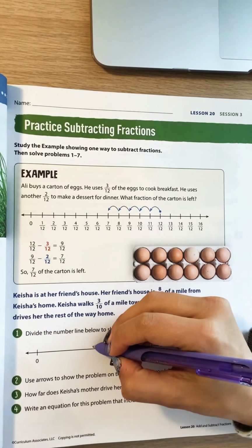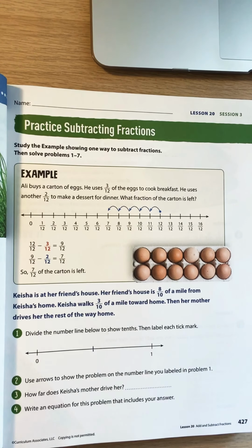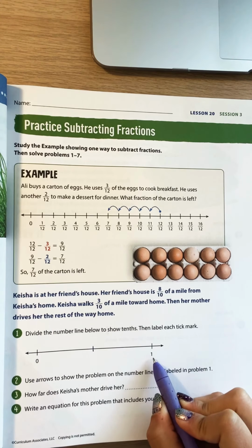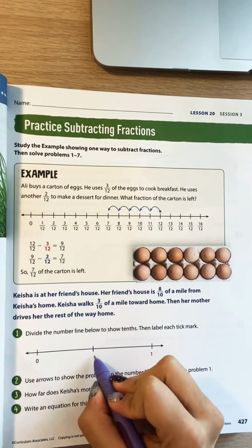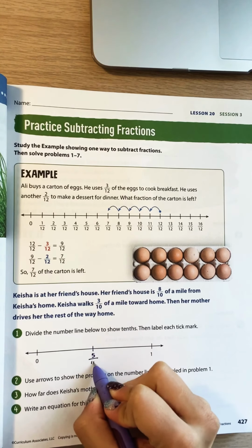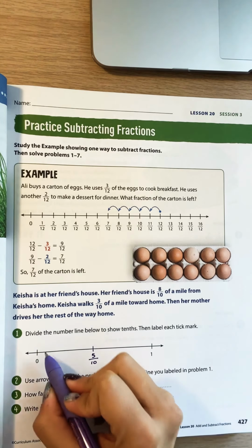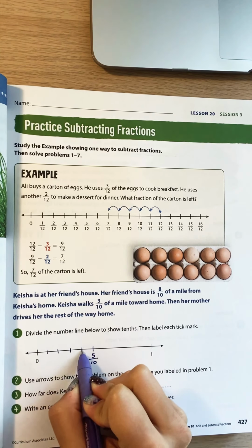And tick marks are the little, I call them dashes, tick marks, okay? So I just need to label this with tenths. I know that'll be 0/10, and this one whole mile would be 10/10. Okay, so halfway would be 5/10. 5/10 is equivalent to 1/2. Okay, 2, 3, 4.